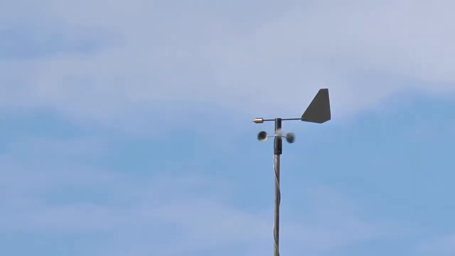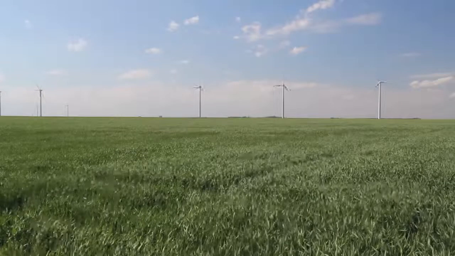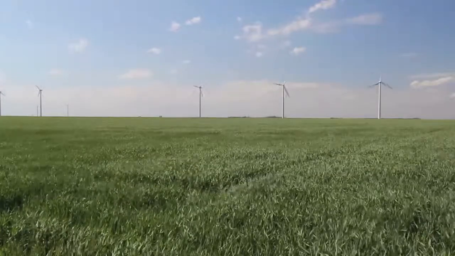So we give that information to real-time energy traders, and they buy and sell power based upon how much power we tell them is going to be there in order to make sure that the power grid is balanced, your lights stay on, and that we maximize the amount of energy we can get out of these wind farms.